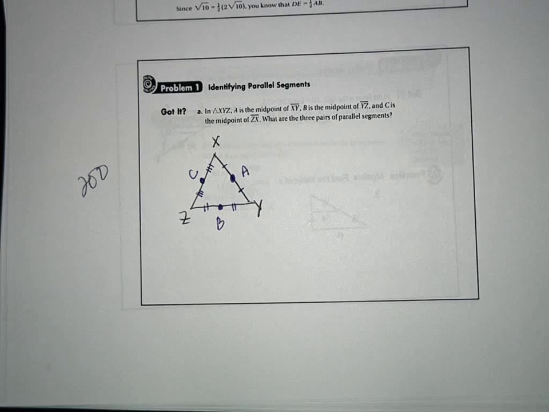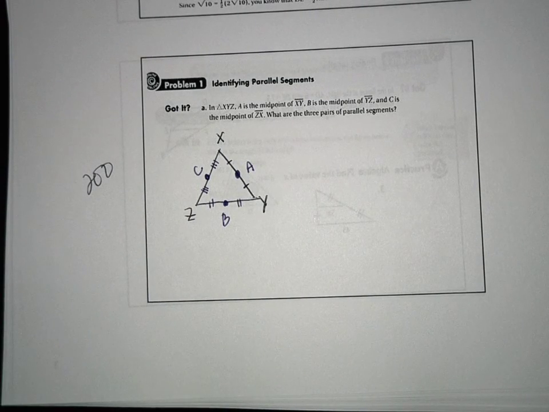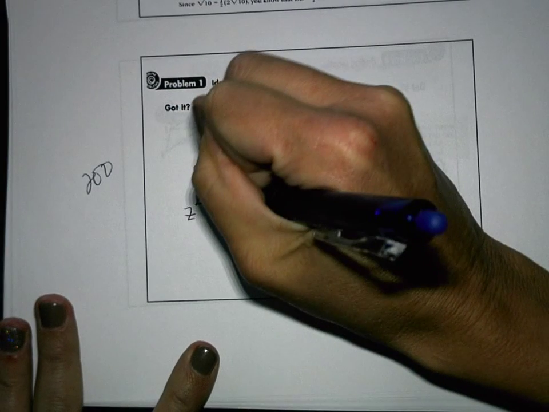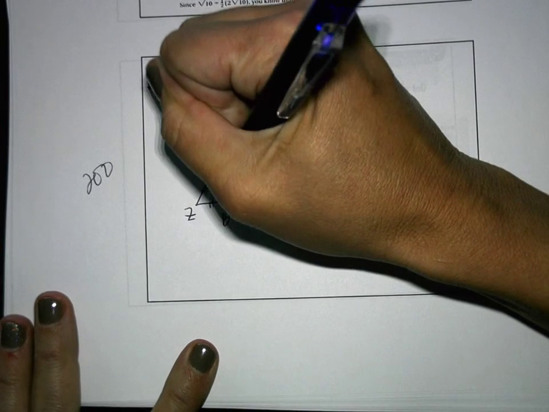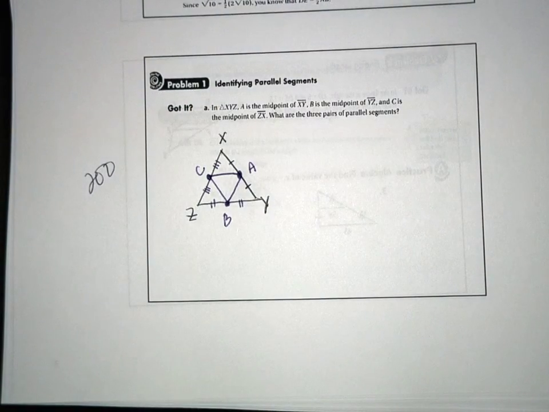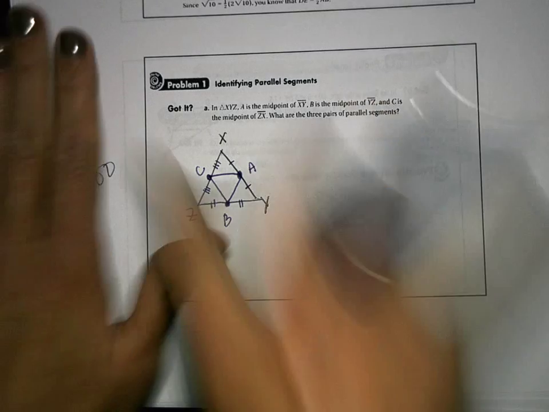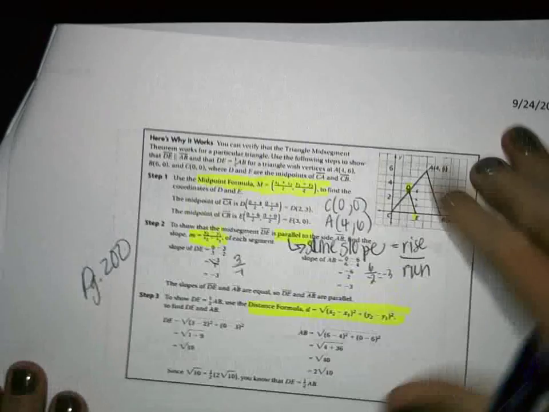Okay, after you have that, because all of these are midpoints, that means you have parallel lines, and all of these lines can end up connecting. And so you have multiple parallel lines in this because of everything that we showed back here on why it works.